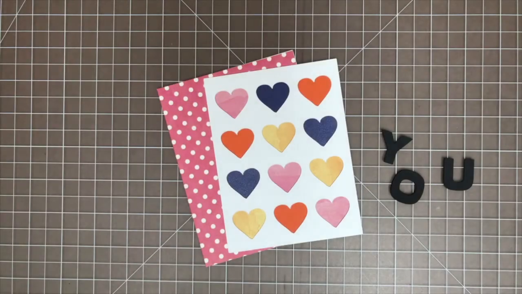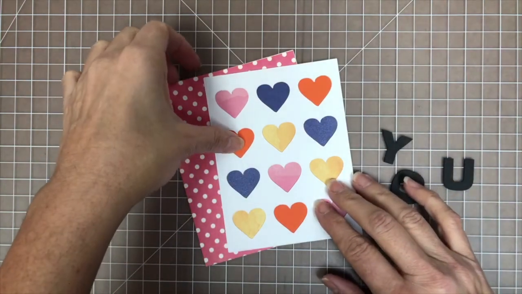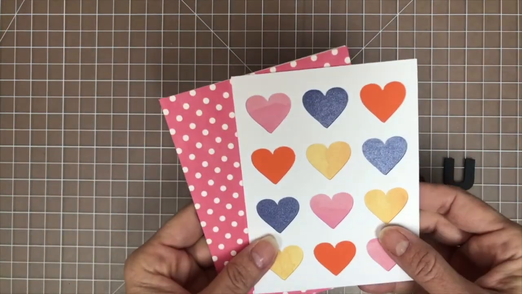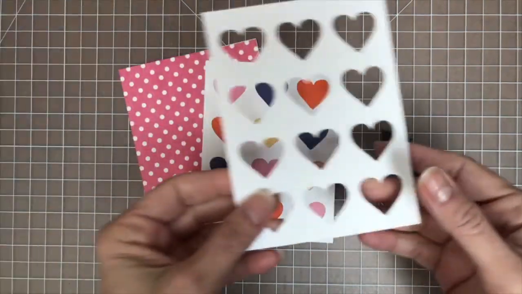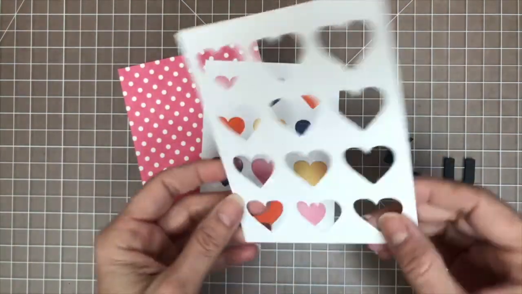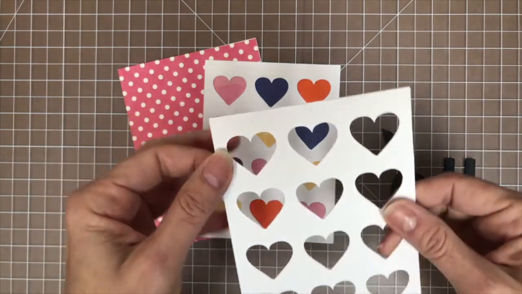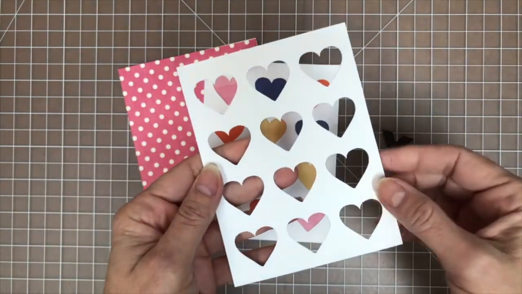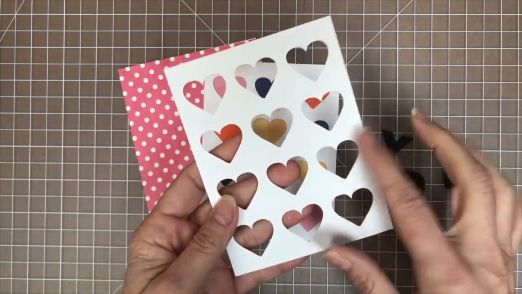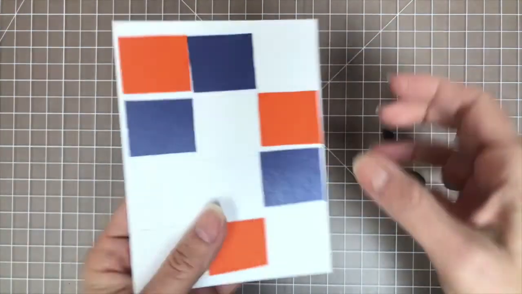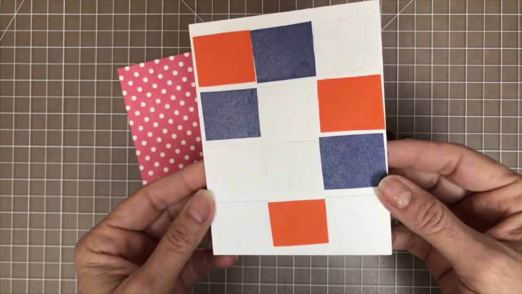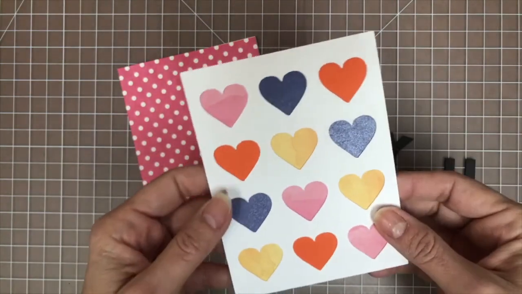And now here we are. This is the fun part of the video. So I'm going to show you what I did. This is the panel. What I did was I glued two panels so it's thicker and it gives a little dimension to the card. And I glued little pieces of paper on the back. I'm going to show you. The back of it doesn't look very nice, but who cares? They're not going to see it.